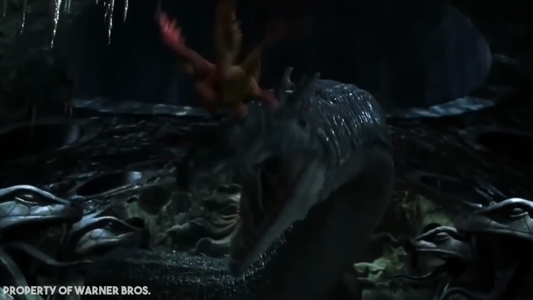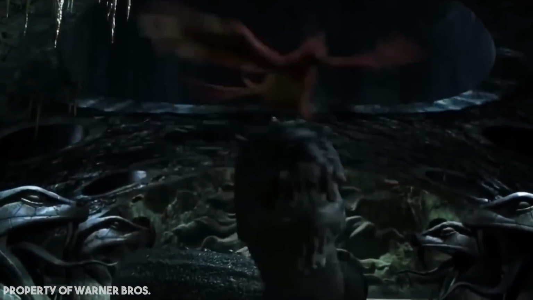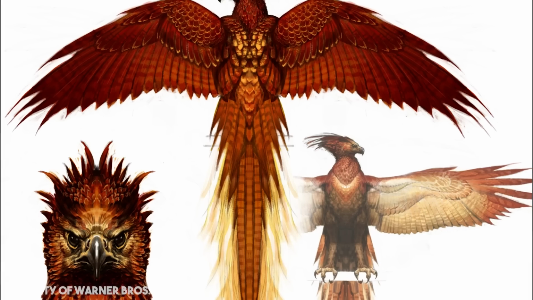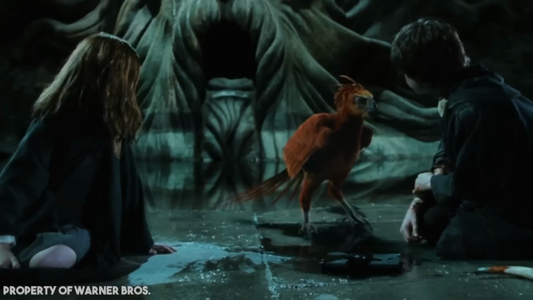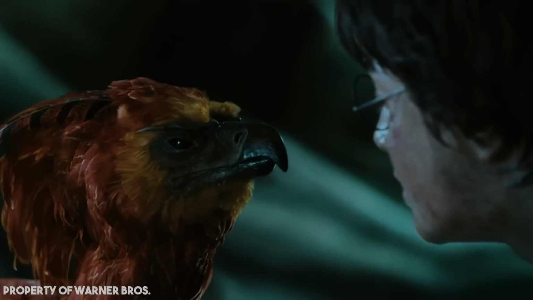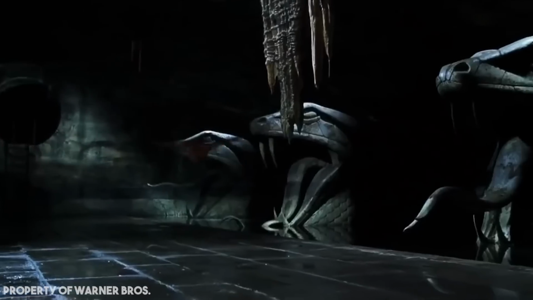A problematic process, since the puppets had not been sculpted with regard to flight, as they only had to be seen standing or sitting on a perch. They had to do all types of work and even animate the feathers one by one to make the digital model look like the animatronic. Thankfully, it worked out in the end, and Fawkes looks fantastic.